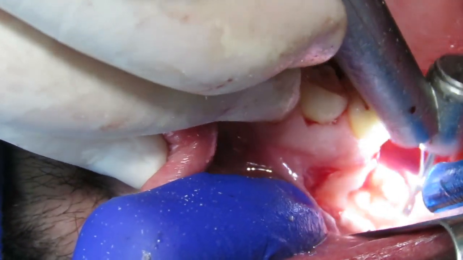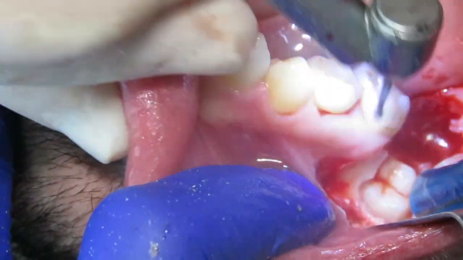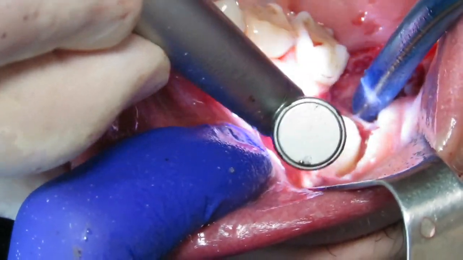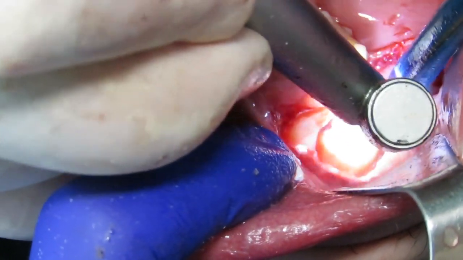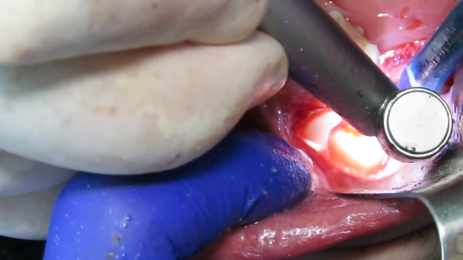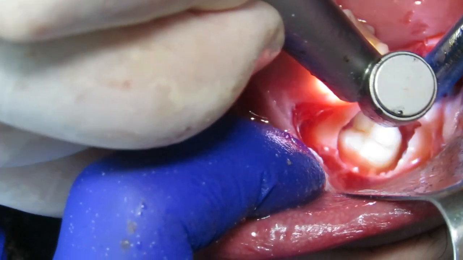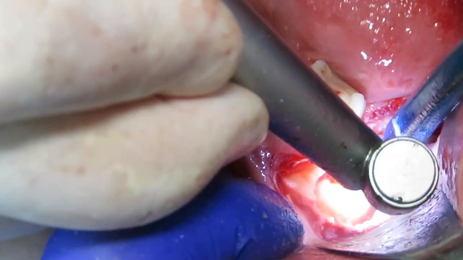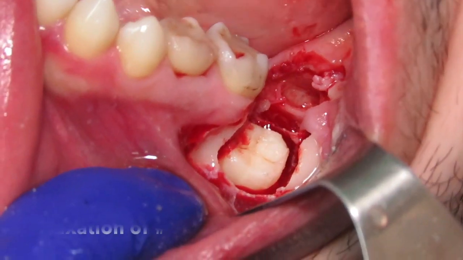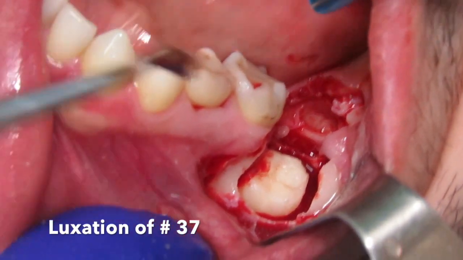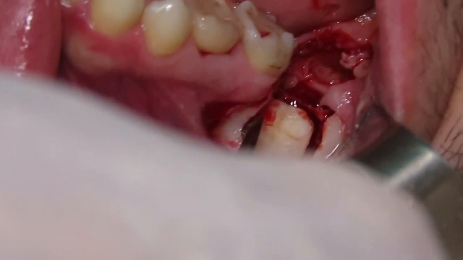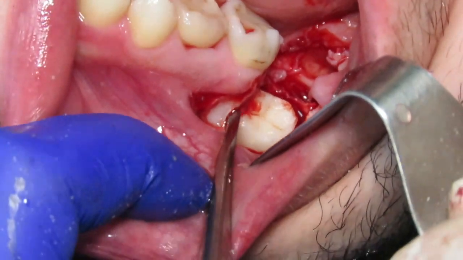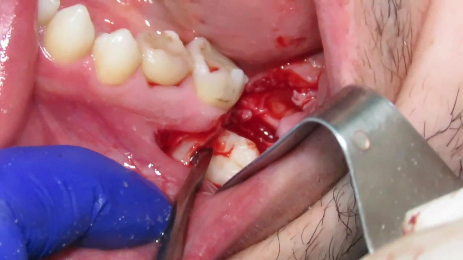Bone is removed on the buccal side and on the mesial side in order to place an elevator and try to luxate the tooth. Bone on the lingual side is removed to facilitate the extraction. And then using an elevator or a separator in that case, we try to luxate the tooth. And in fact, the tooth was not ankylosed and could be removed in one piece.